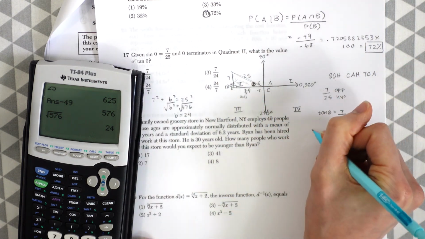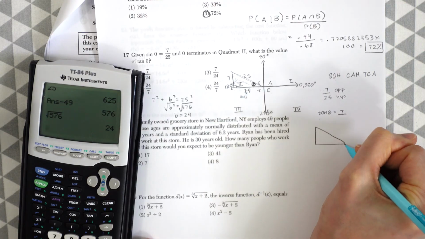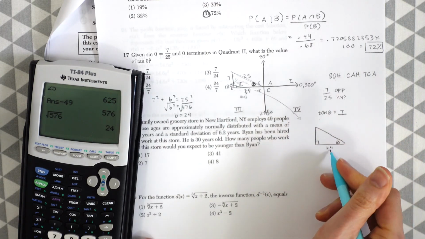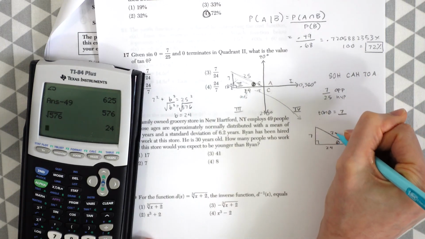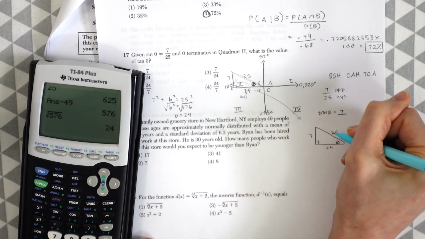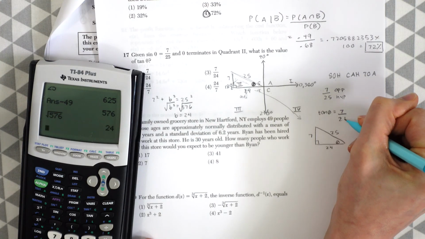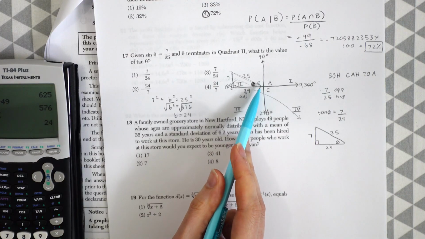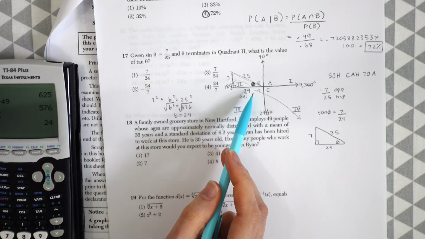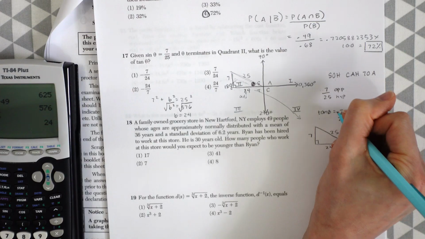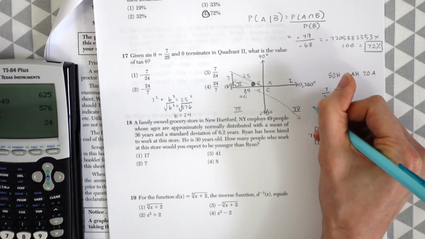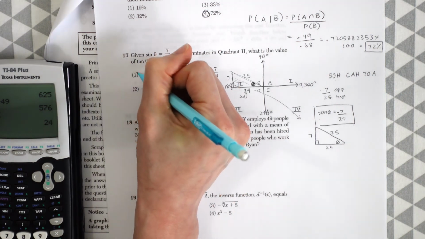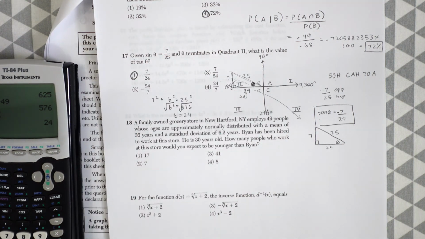So I'm just going to make that a little bit bigger, just rewriting it over here. So we have 24, which we just found, 7, and 25. So the answer here is going to be 7 over 24. But be careful, because remember, this is in quadrant 2, and notice only sine is positive in this quadrant. Tan is not. So because tan is not positive, this is going to be negative 7 over 24. So that is choice number 1. So choice number 1 is our answer here.